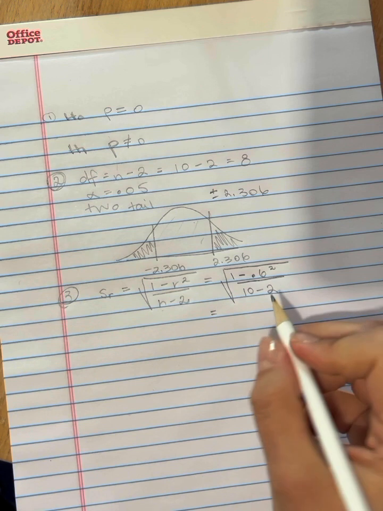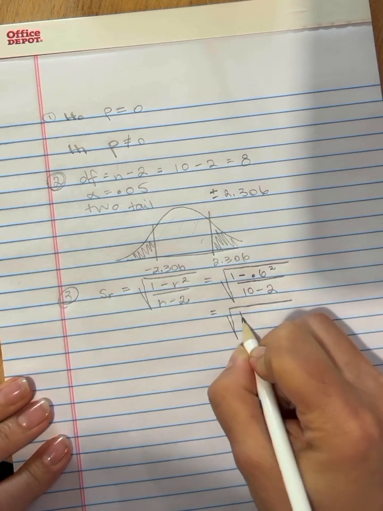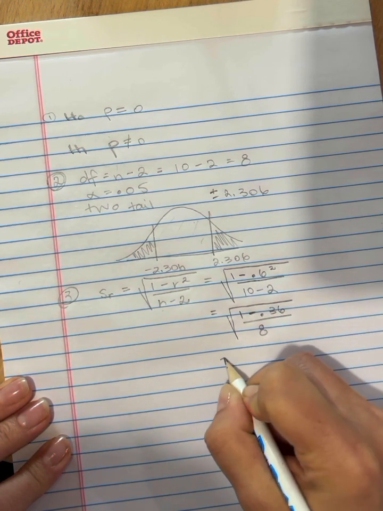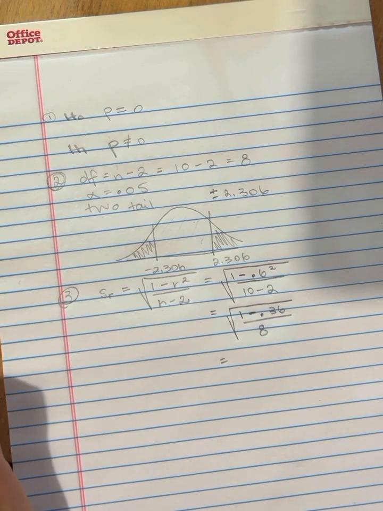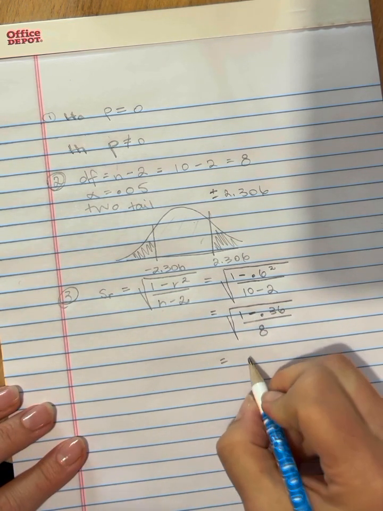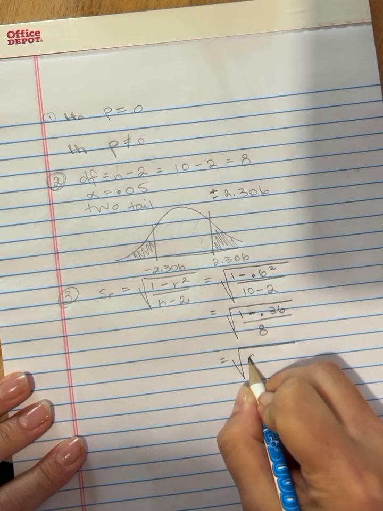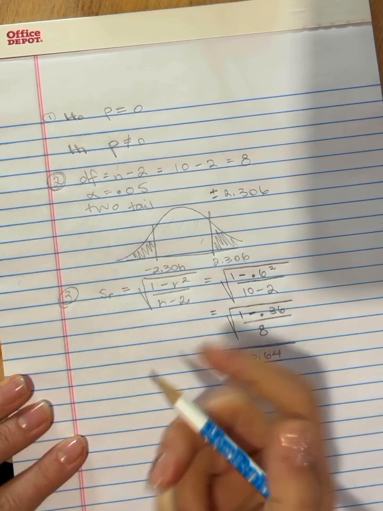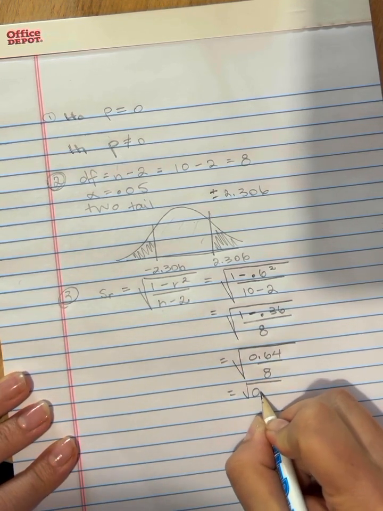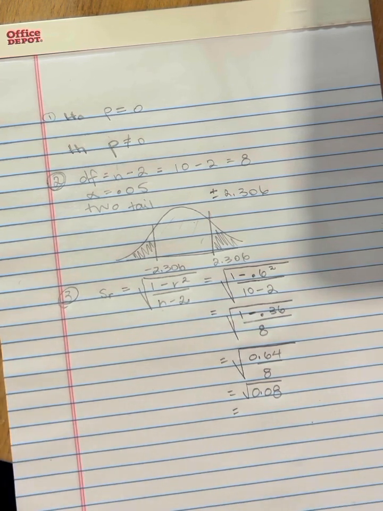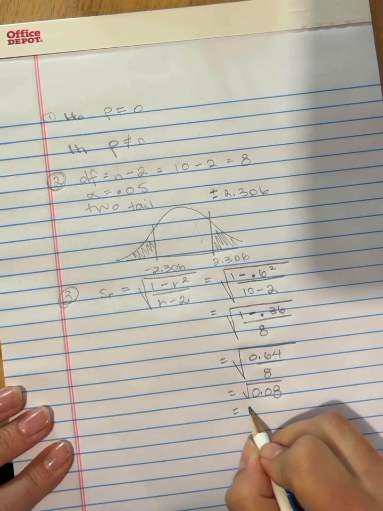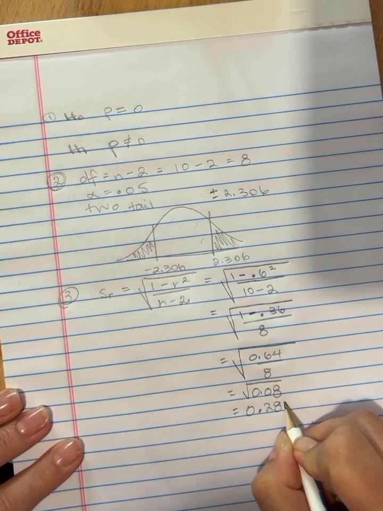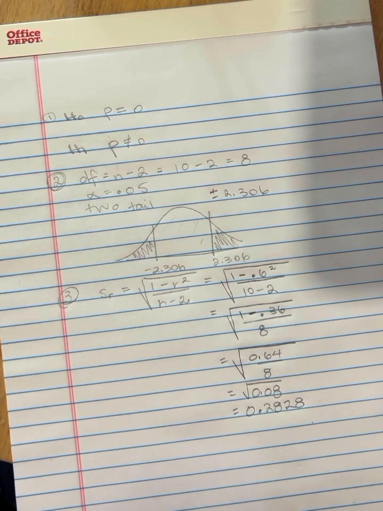That works out to 1 subtract 0.36 divided by 8. 1 subtract 0.36 is 0.64. 0.64 divided by 8 is 0.08, and we take the square root of that, which is 0.28. Let's keep 4 digits: 0.2828.